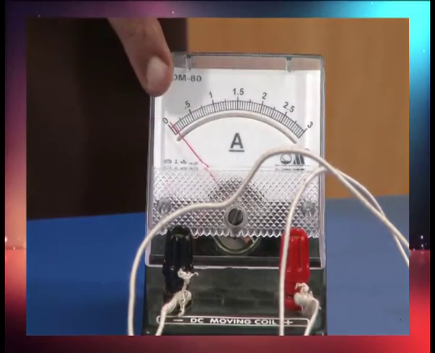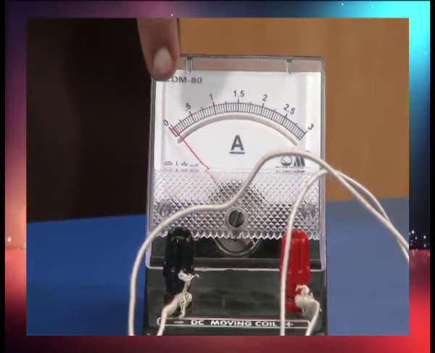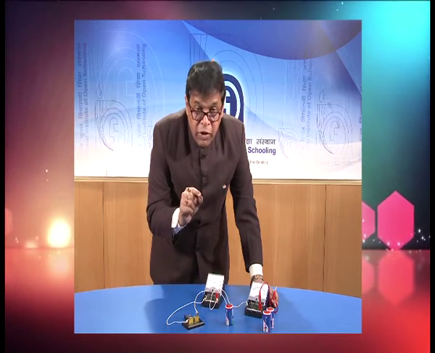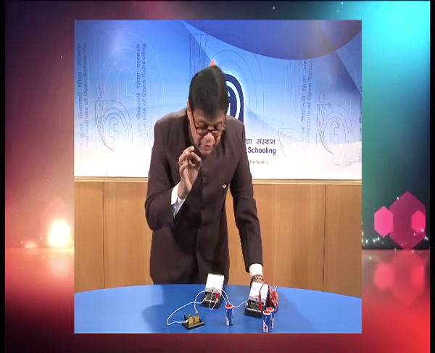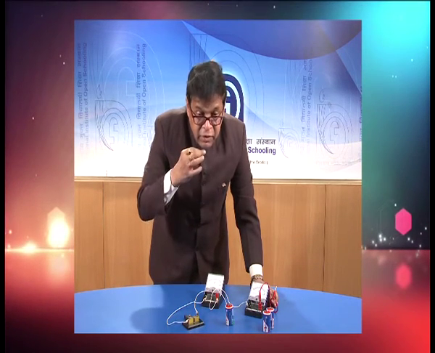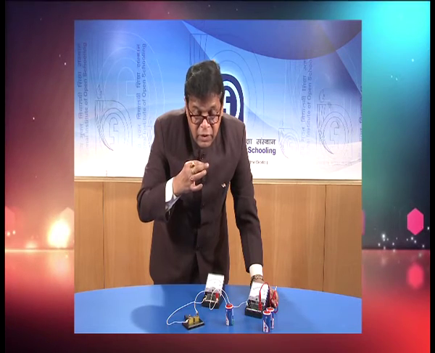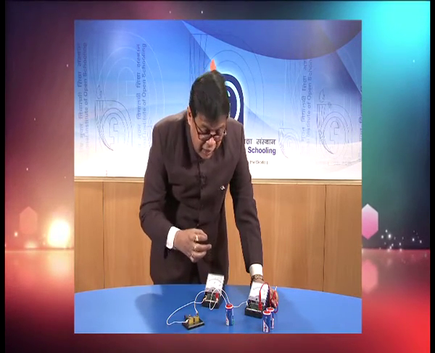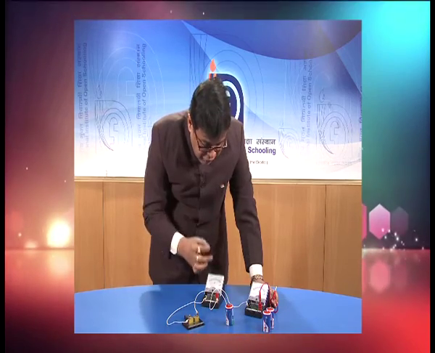The image of the pointer can be seen in the mirror. So, you are getting effectively 2 points, the pointer itself and its image, and the third point will be your eye.